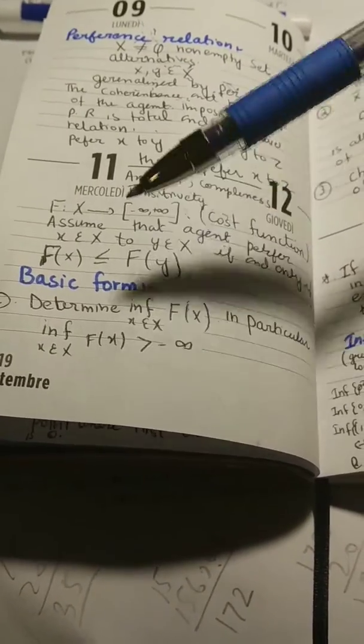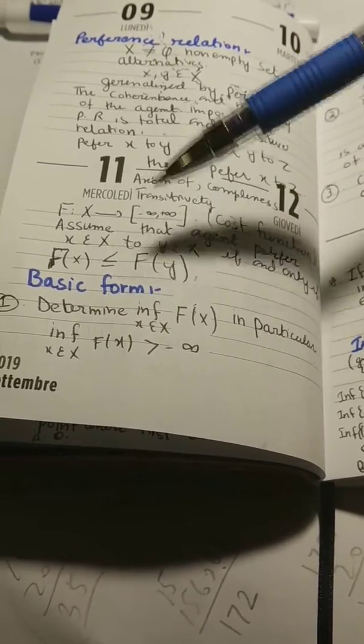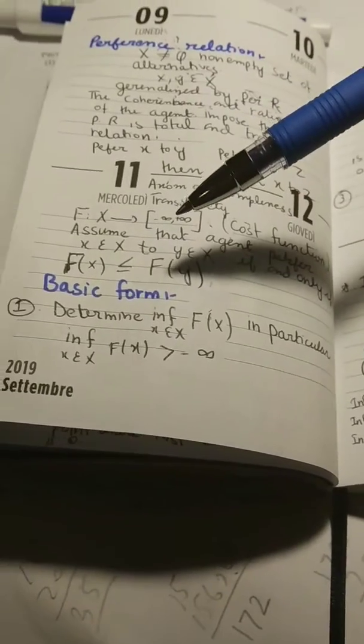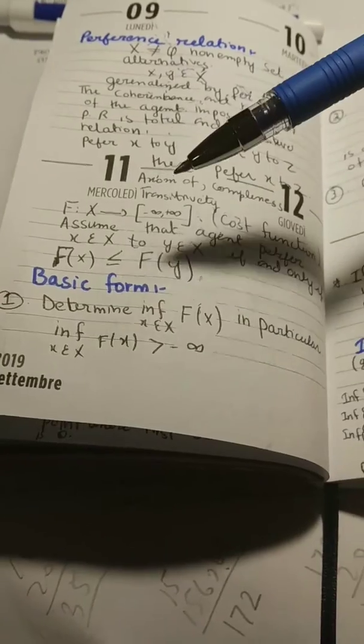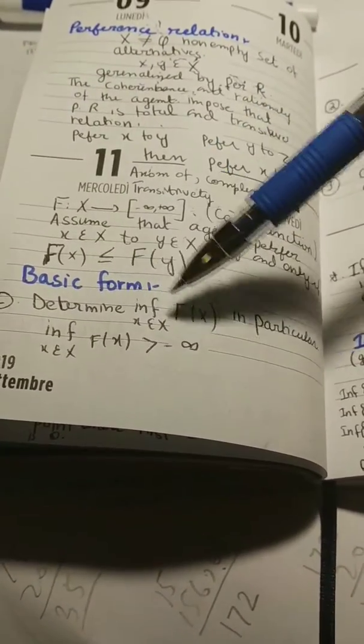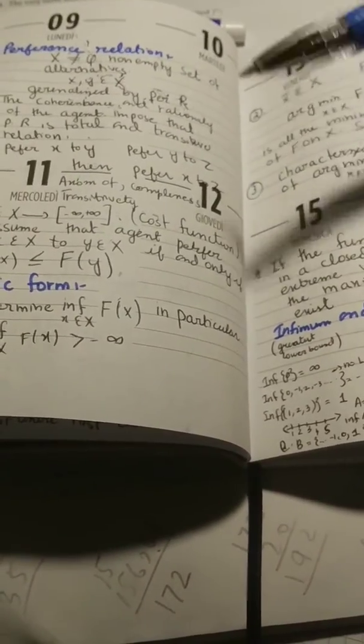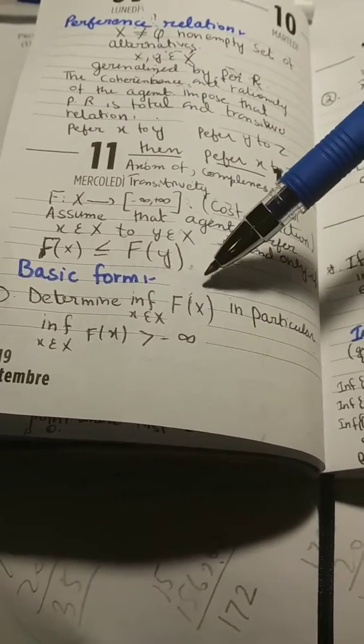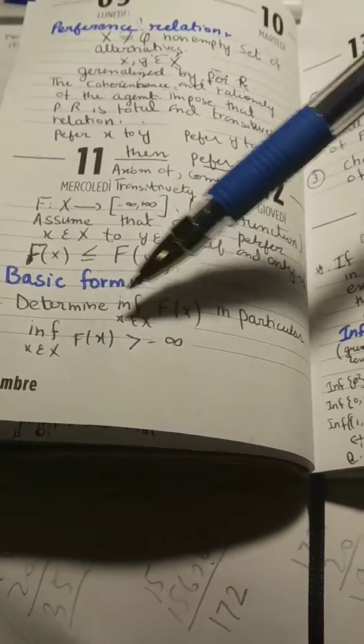What is the basic form to solve an optimization problem? There are three steps to solve an optimization problem. First, we have to determine the infimum of a function.